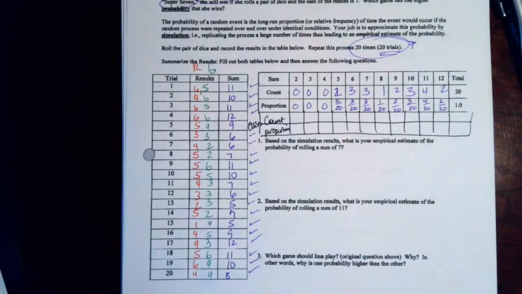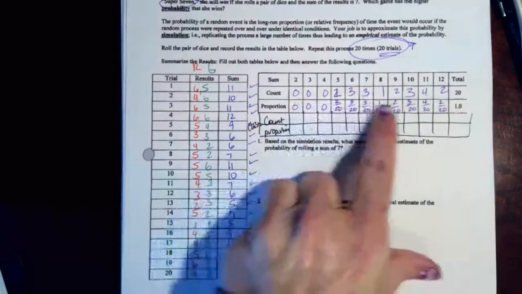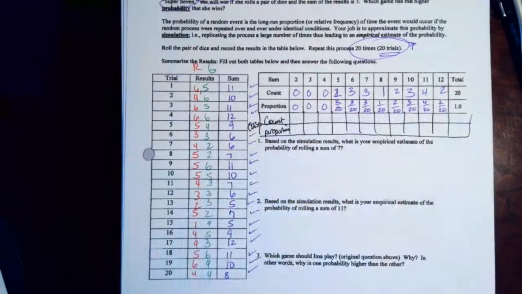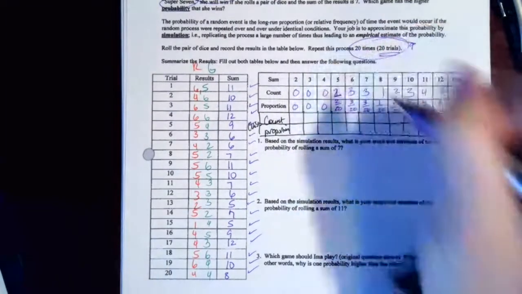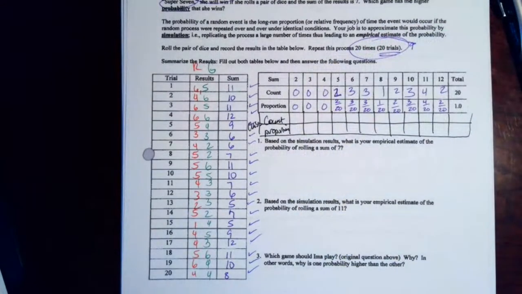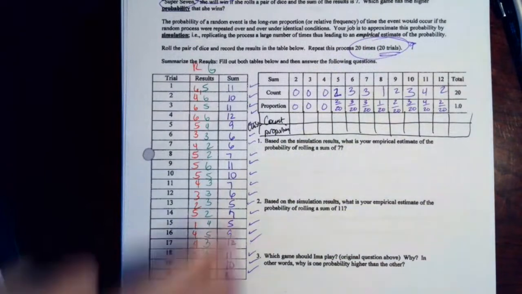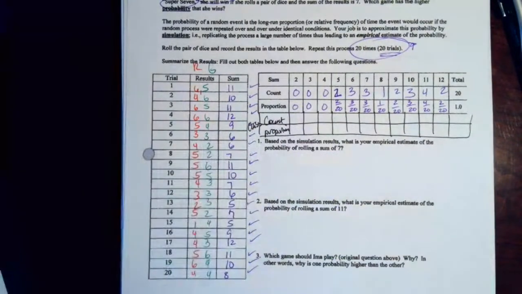Good job, good job. Be sure and double check, make sure your counts add to 20 so that you know you didn't miss one. I missed a 5 and had to go back and put it in. If you have your count and your proportion, go ahead and answer questions 1 and 2.